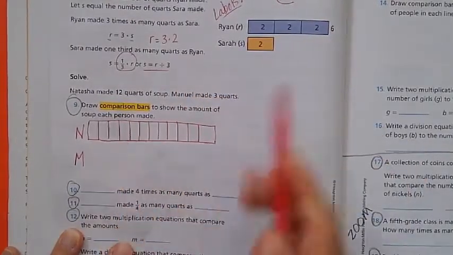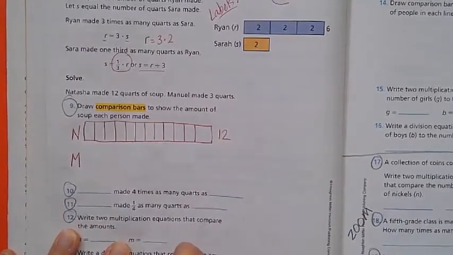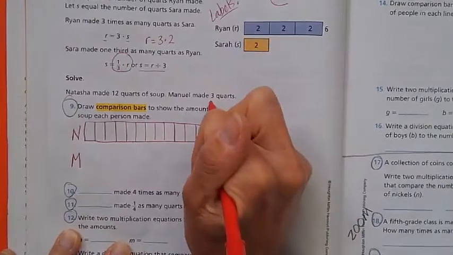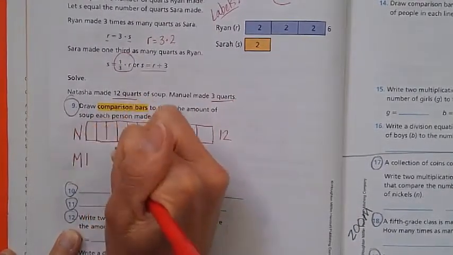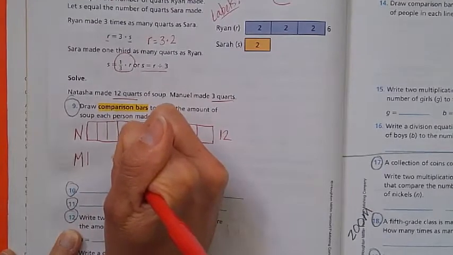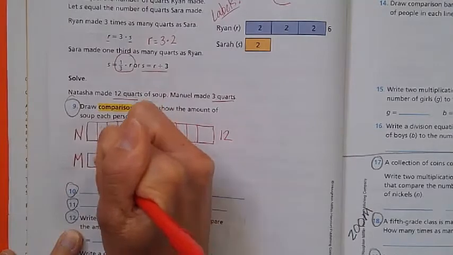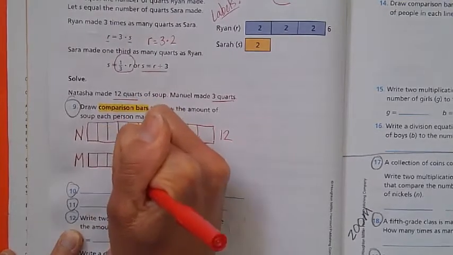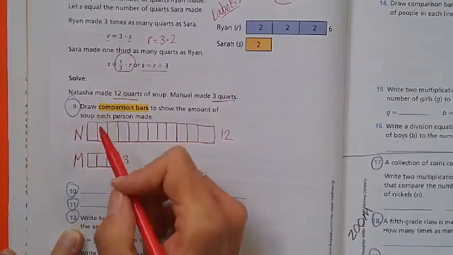So if we're going to draw comparison bars, and we are going to look at how much soup Natasha and Manuel made. So draw comparison bars. So I need to have Natasha is going to be an N, and Manuel is going to be an M. So I'm going to start with Natasha's bar, which is obviously longer. And I'm going to separate.